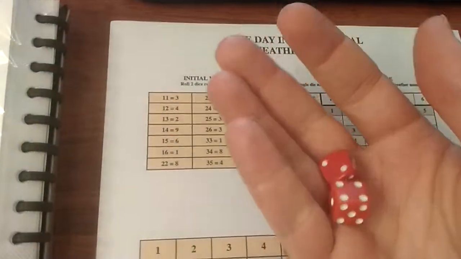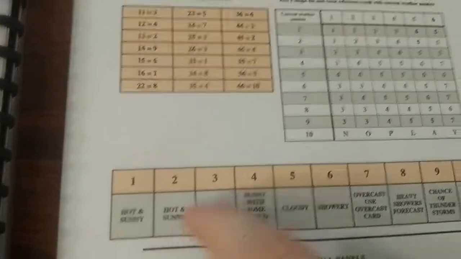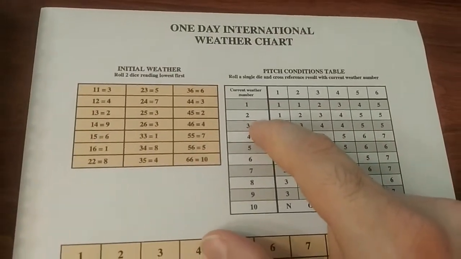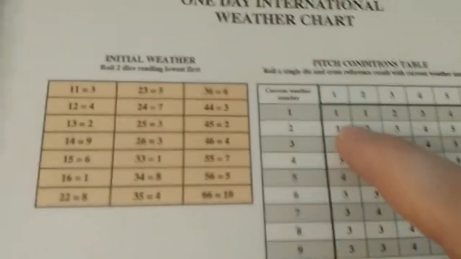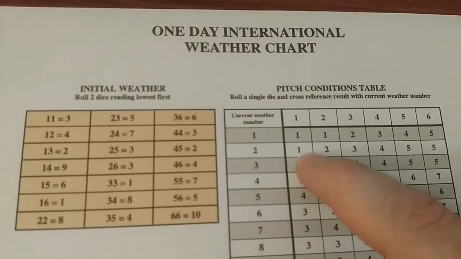Now, that's a test match on the basic charts. On the basic one-day chart, you basically roll for the weather, and we've got a 45 over here. A 45 is a 2 weather, which down here is hot and sunny. And then we cross-reference, we roll another die, so we've got a 2 there, and a 1, and we've got pitch number 1.